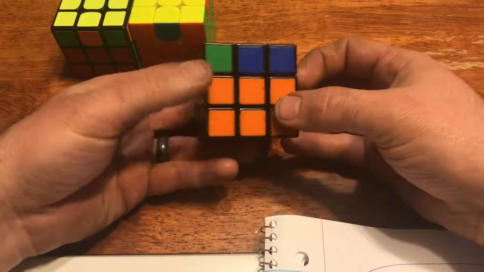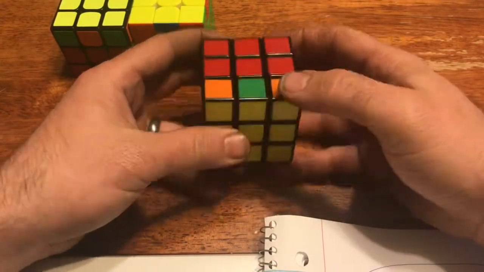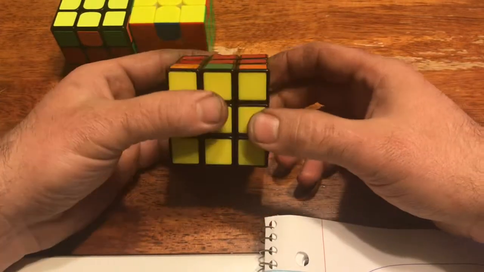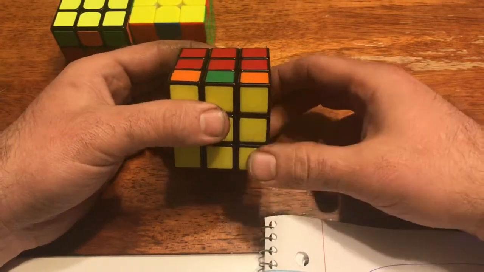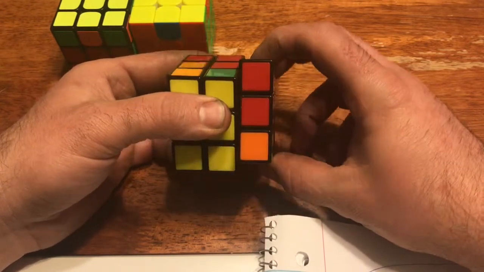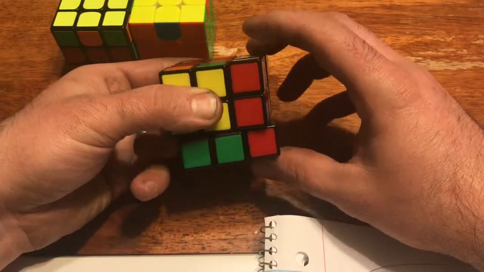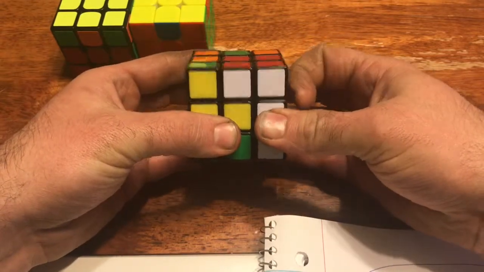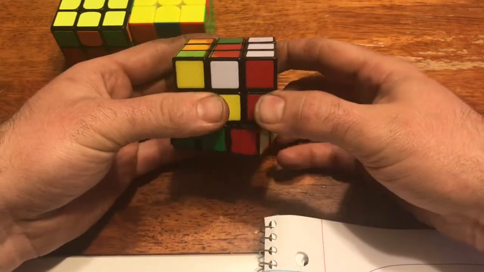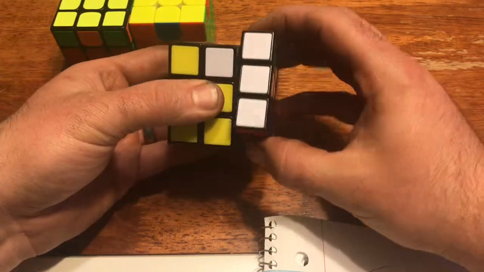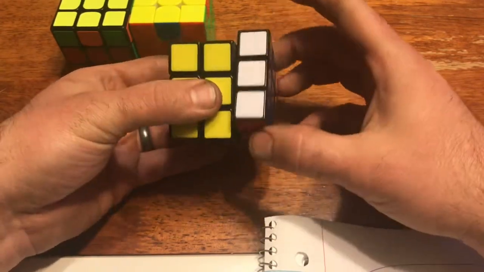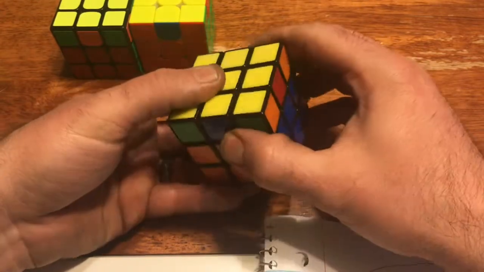So this one only has the one set of headlights, which is real similar to those ones, and so we're going to do that real quick. So R, I, F, R, I, B2, R, F, I, R, I, B2, R2.